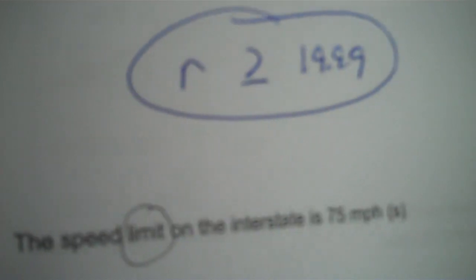So here's starting at, so that would be greater than or equal to. That's all you do, because you can be equal to $19.99 or greater. The speed limit on the interstate is 75 miles per hour, so I'm going to use an S variable and 75. Okay, now a limit means you could be 75, but then a limit means only less than, okay? Less than or equal to.